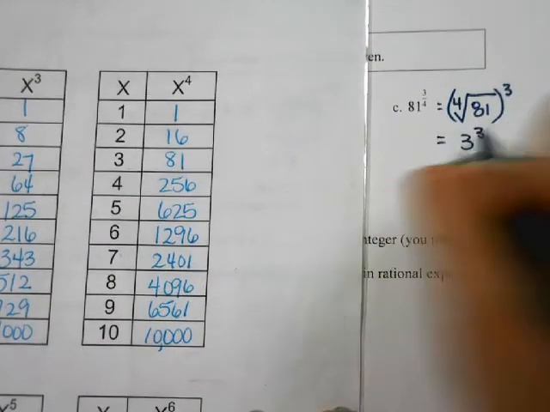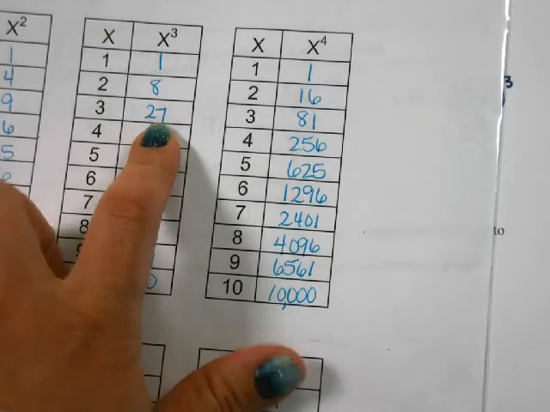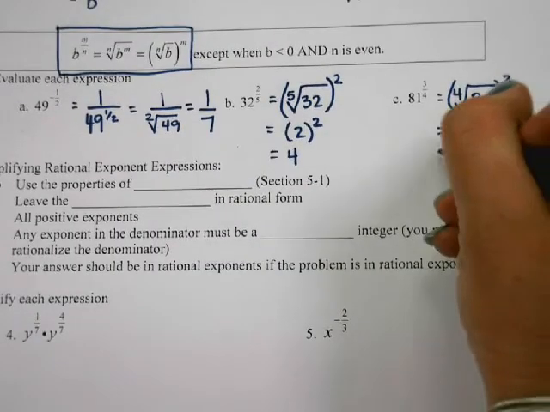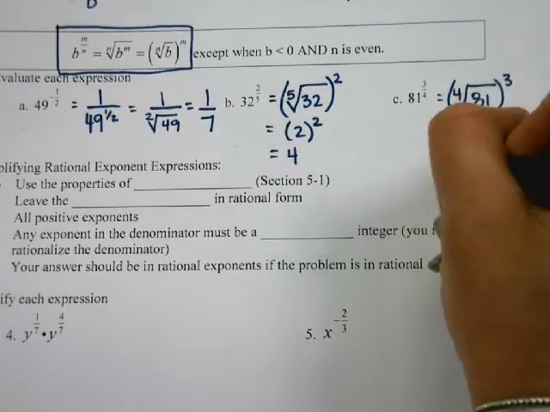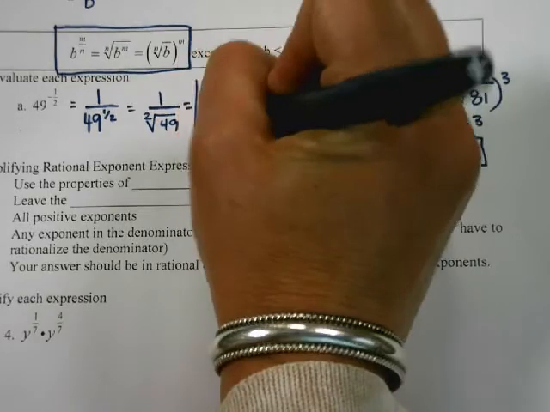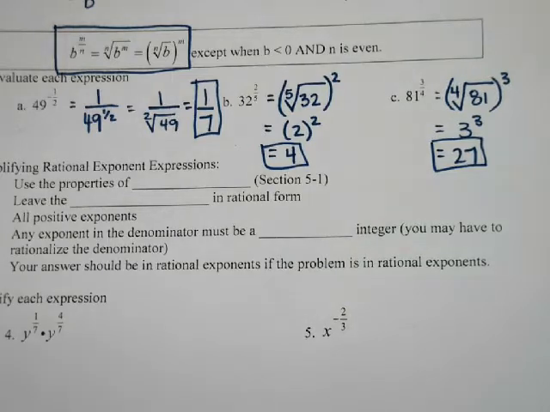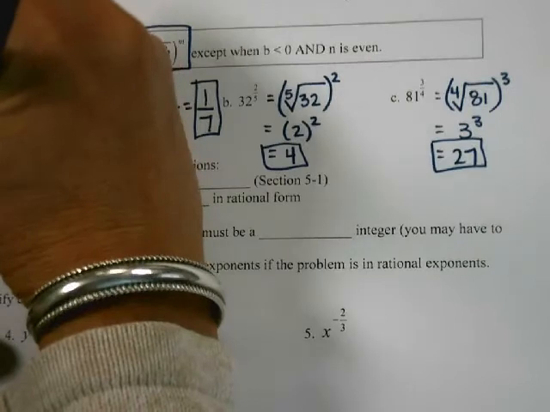Raise it to the 3rd power. 27. So when it says evaluate this expression and it's just full of numbers, you're just going to use your chart.